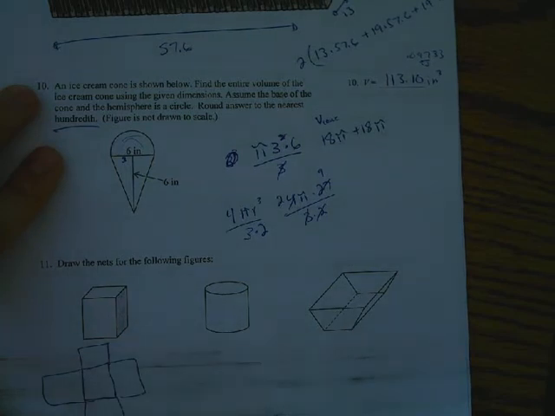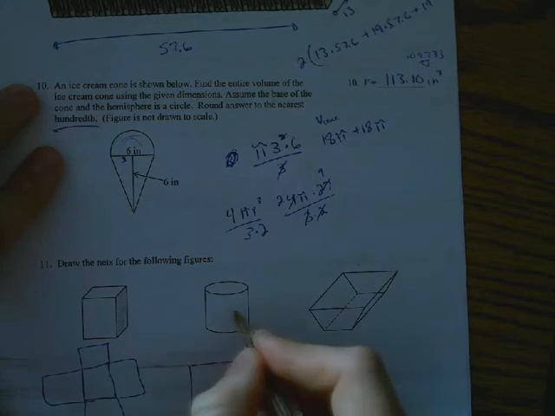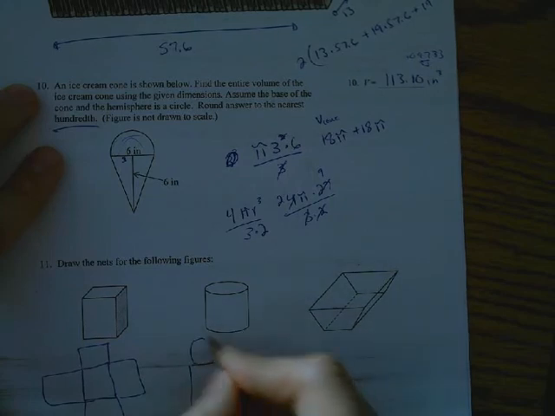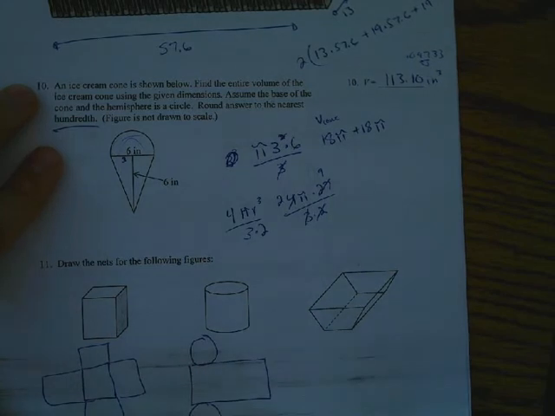We've got our cylinder. This big wraparound thing goes around the outside, and then I have a circle on the top and a circle on the bottom. Really doesn't matter where you put that circle. You just need to have one.